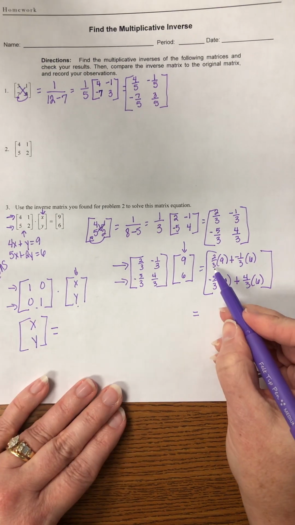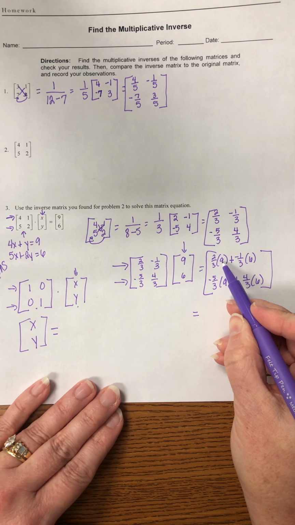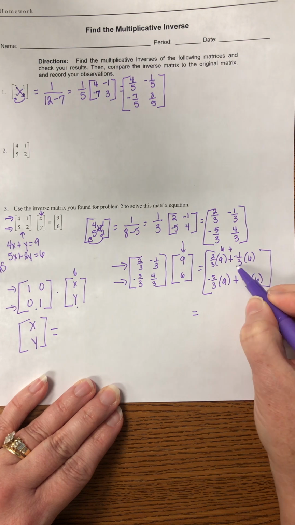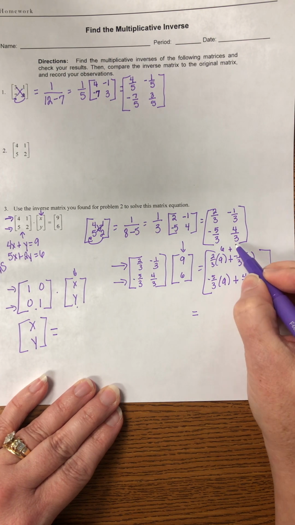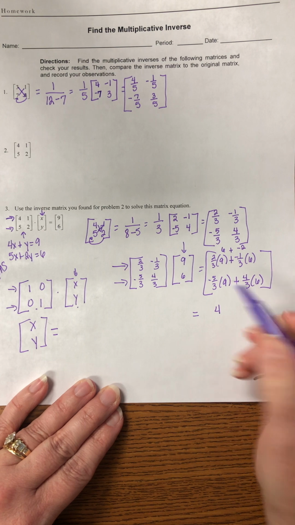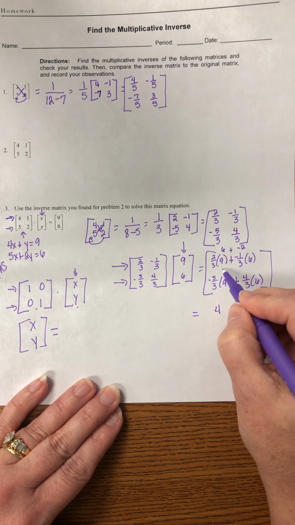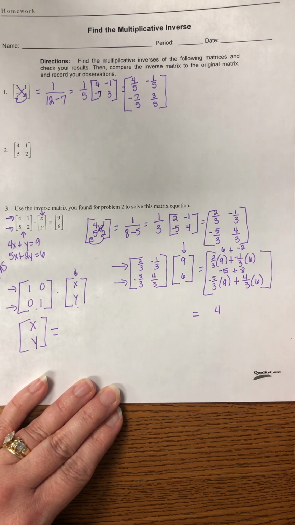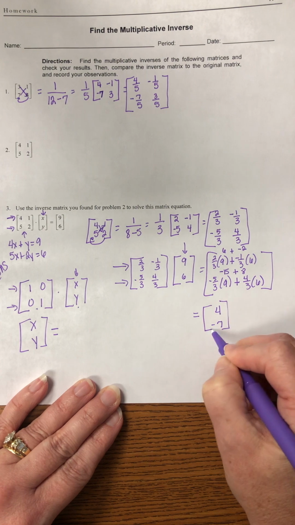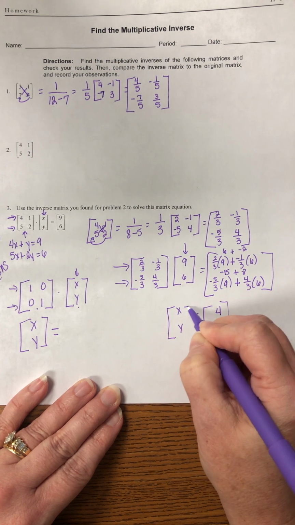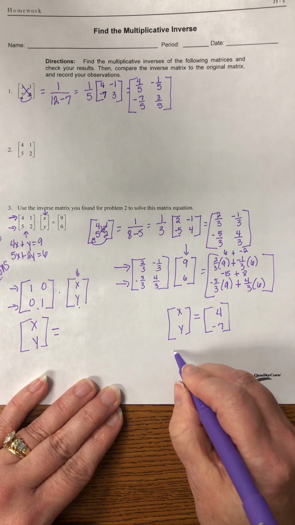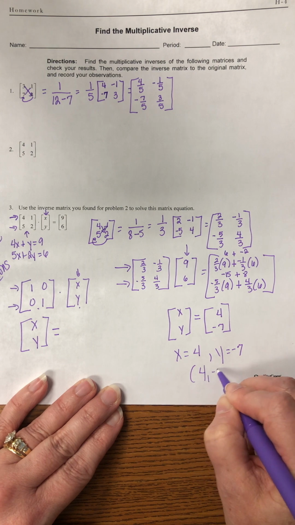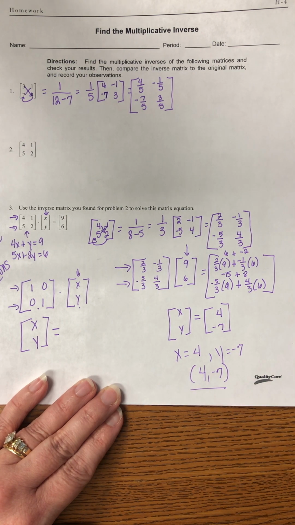Now let's do the math. We have 2/3 times 9. 3 will go into 9 3 times. 3 times 2 is 6. 3 will go into 6 2 times. 2 times -1 is -2. Down here, 3 will go into 9 3 times. 3 times -5 is -15. 3 will go into 6 2 times. 2 times 4 is 8. So this is what we end up with. Okay, so what that's telling me is x is equal to 4 and y is equal to -7. And that is the solution to the system of equations.